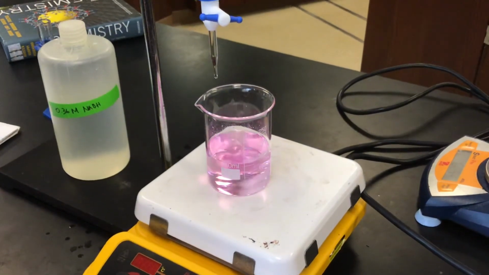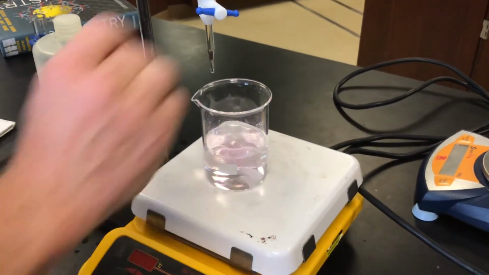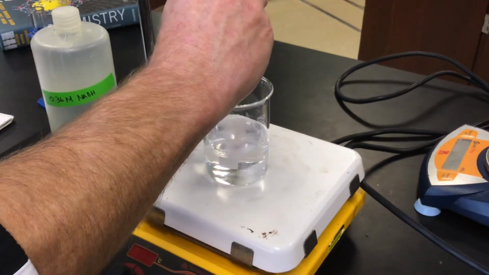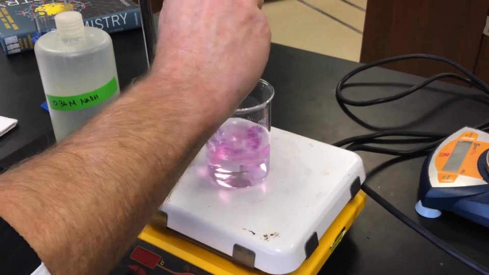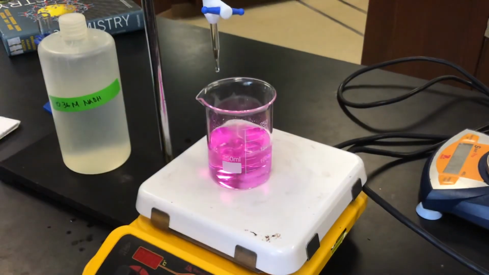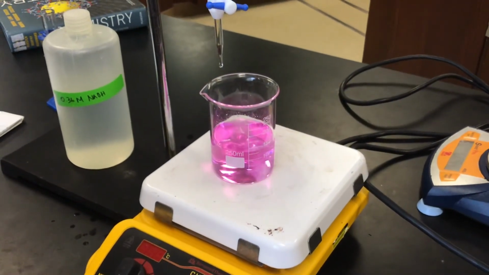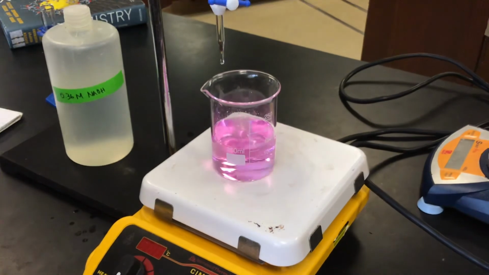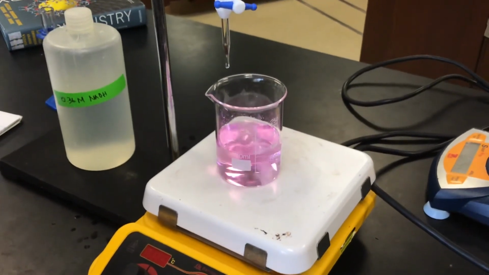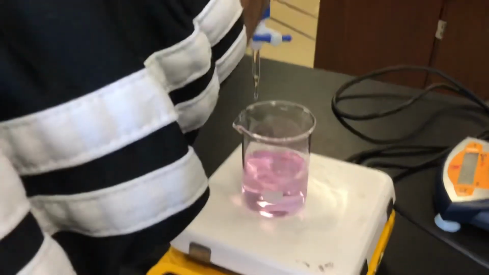I think we've got a light pink that persists for several seconds. Maybe we'll go a couple more drops. I think we probably got it where it's going to remain pink for a while anyway. I think they say 5 seconds. Isn't that right, Mr. Summers? I think we're pretty close to 5 seconds. So let's take our measurement.